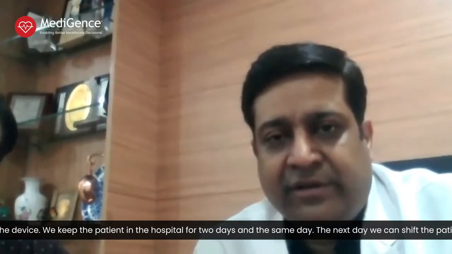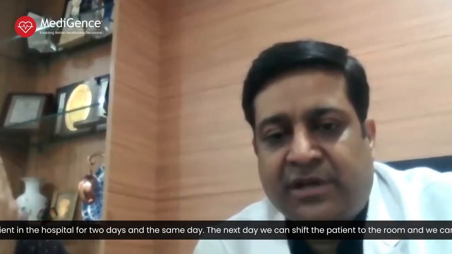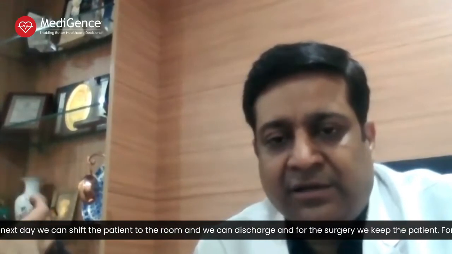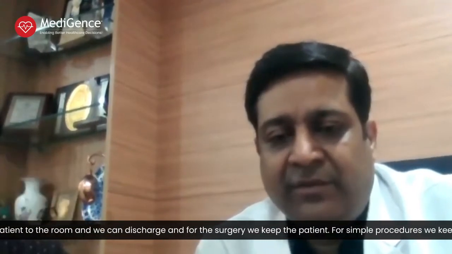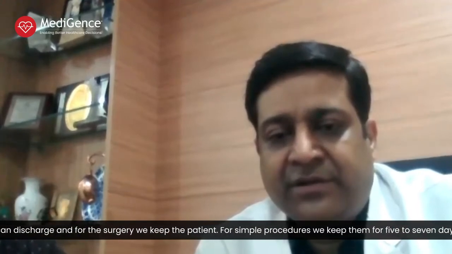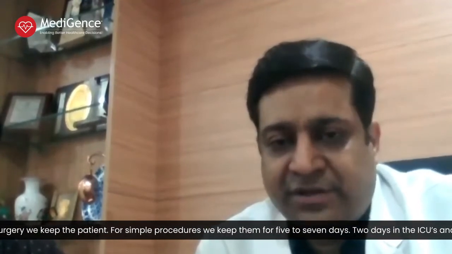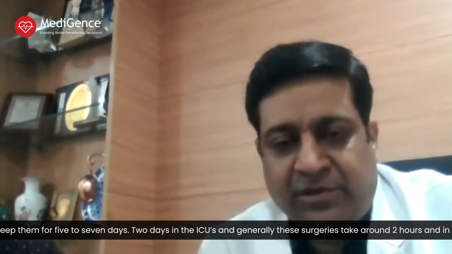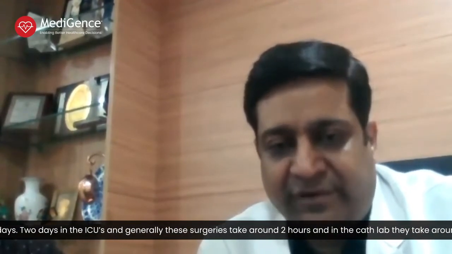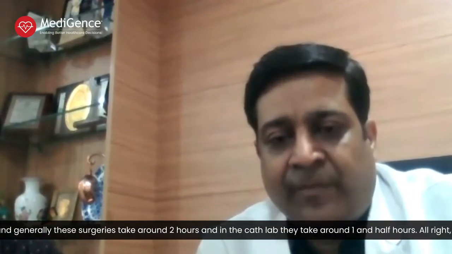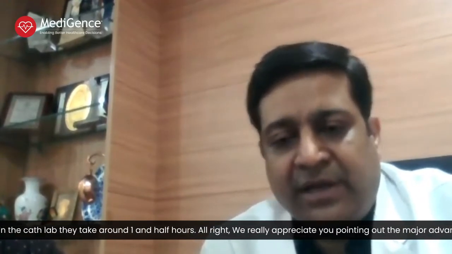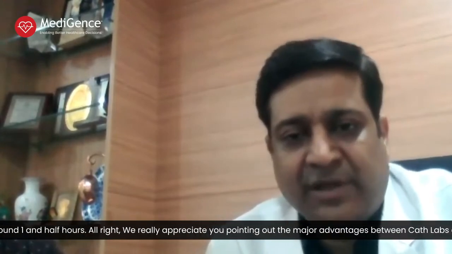Yeah, generally with the device, we keep the patient in the hospital for around 2 days, and on the same day we keep them in the ICU. Next day we can shift the patient to the room and we can discharge. And for surgery, for simple procedures, we keep them for 5 to 7 days, with 2 days in the ICU. Generally these surgeries take around 2 hours, and cath lab procedures take around 1 to 1.5 hours, something like that.